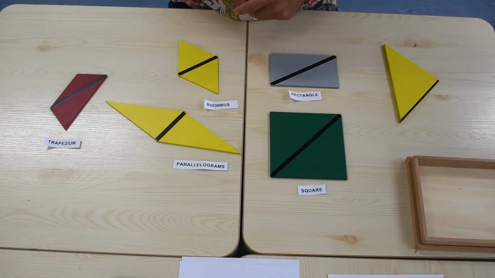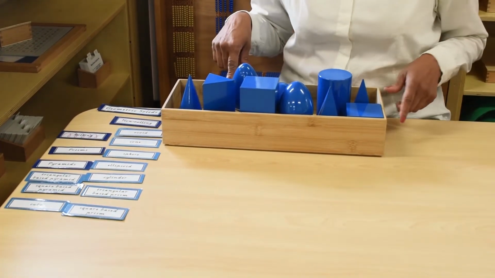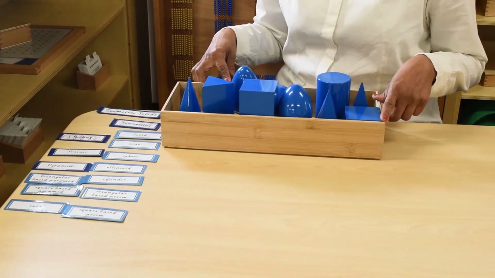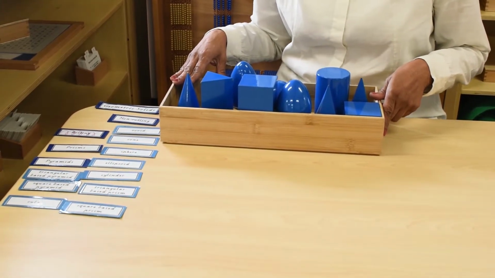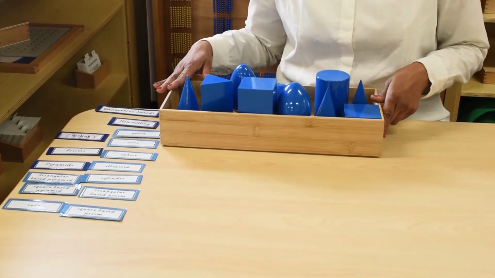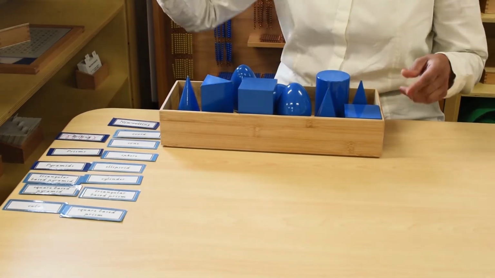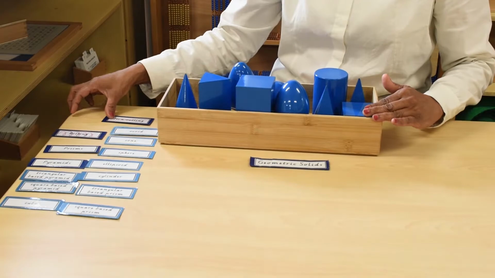And they can progress through the boxes in their own time. In junior primary, the children will have been introduced to the geometric solids and might have worked on learning the names of these geometric solids. This lesson revisits the geometric solids and helps the children learn more about the properties of these solids. This is an adult-based version of the lesson that is presented to the children. Geometric solids.